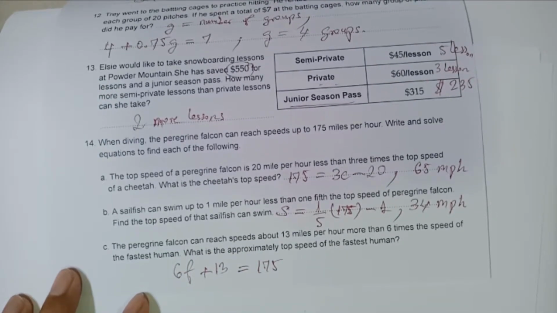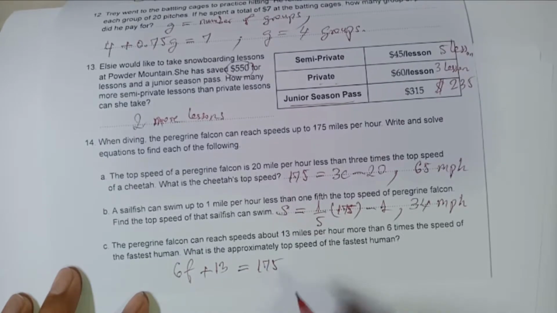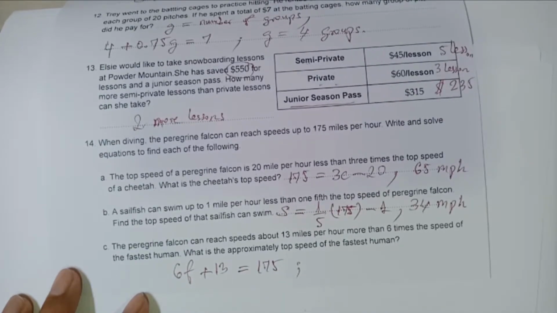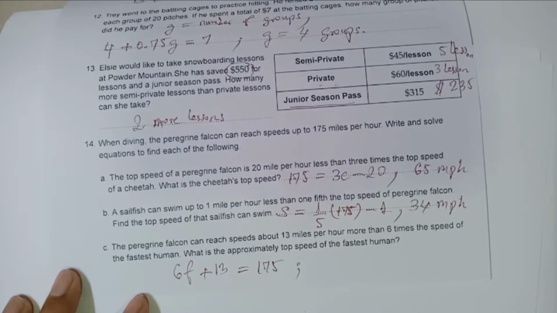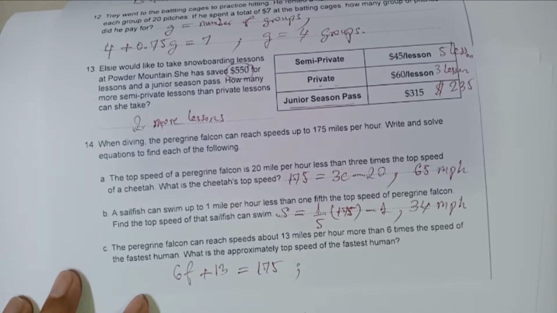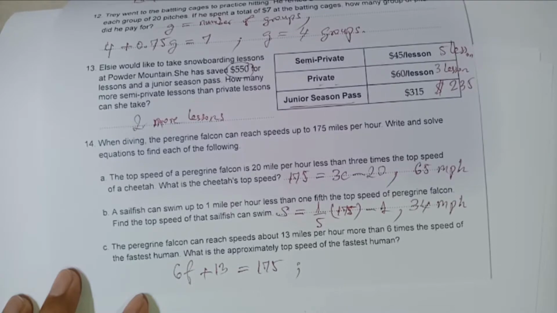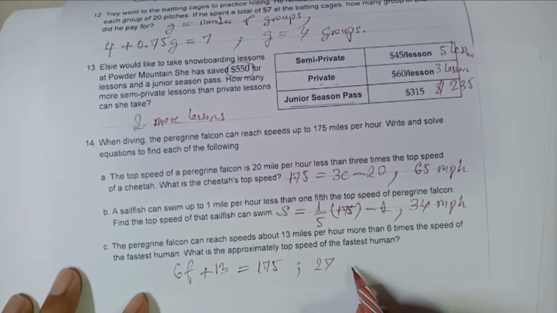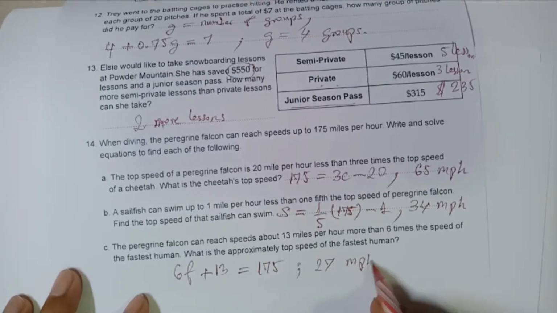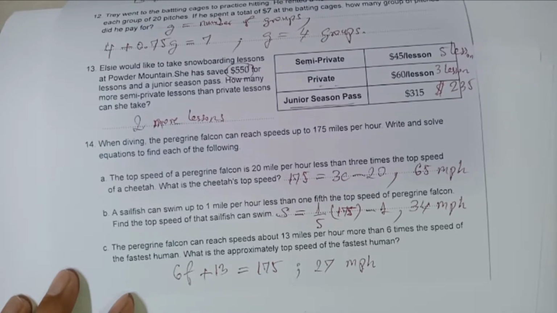Once you write this equation down, let's solve for the speed of the fastest human being. You need to do 175 minus 13, and then divide by 6, and you will have 27 miles per hour.